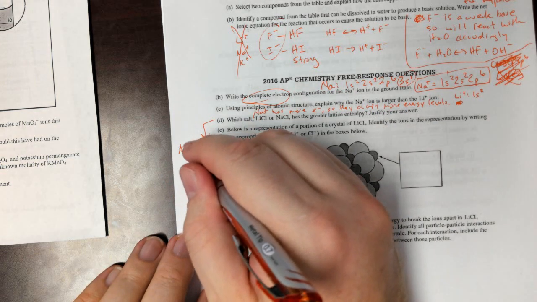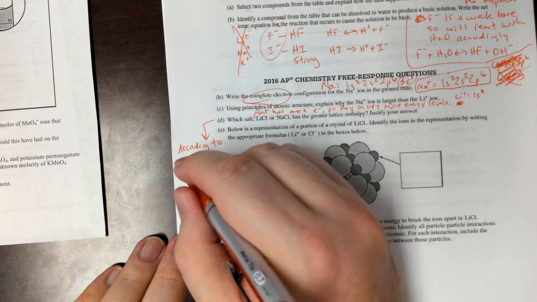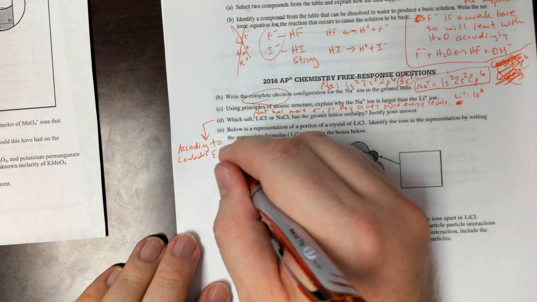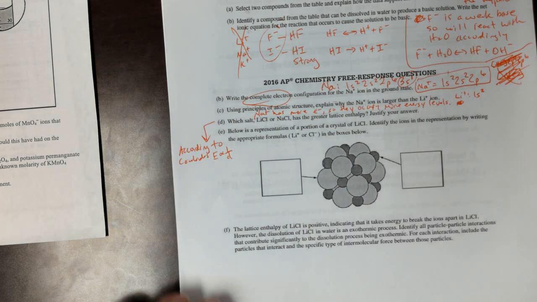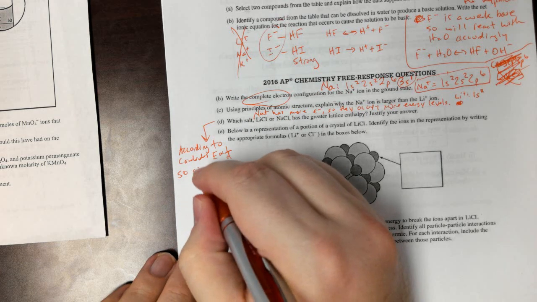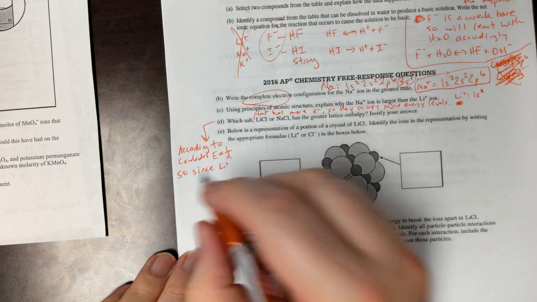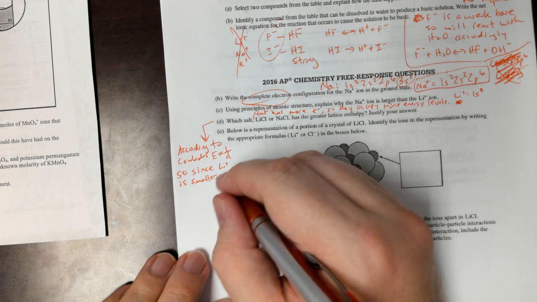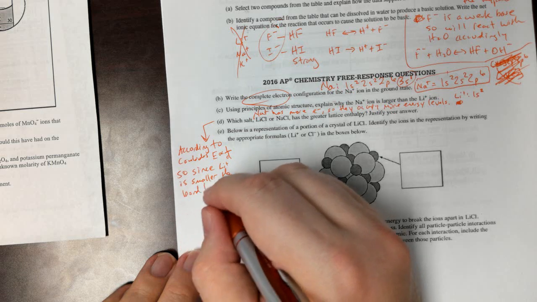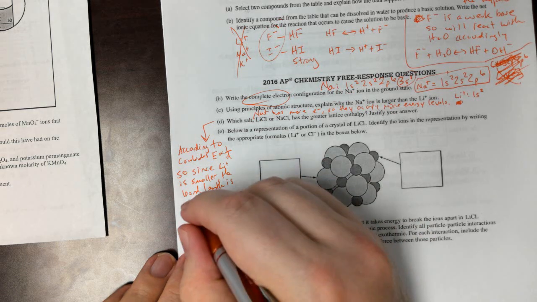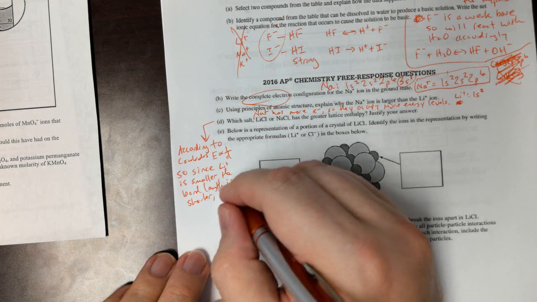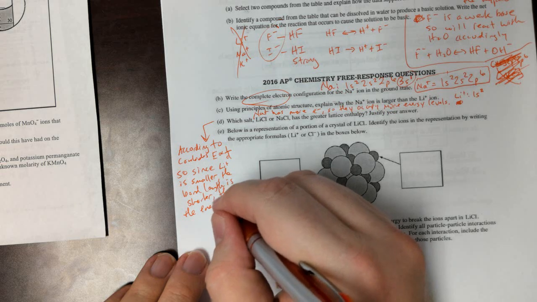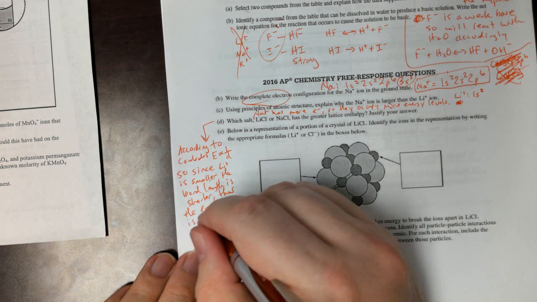So we're just going to answer that with Coulomb's law. According to Coulomb's law, energy is inversely proportional to the distance between the ions. So since lithium is smaller, the bond length is shorter, thus the energy, or enthalpy if you want to use enthalpy, is greater.